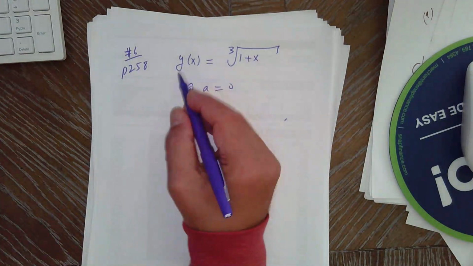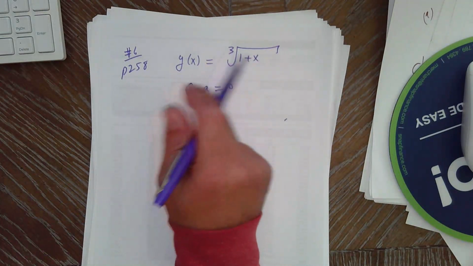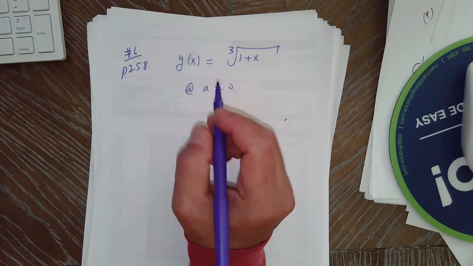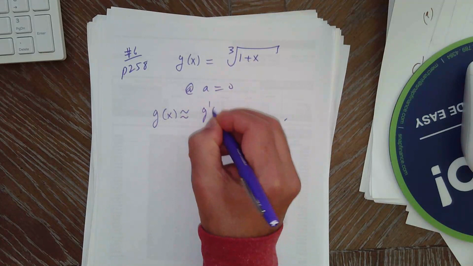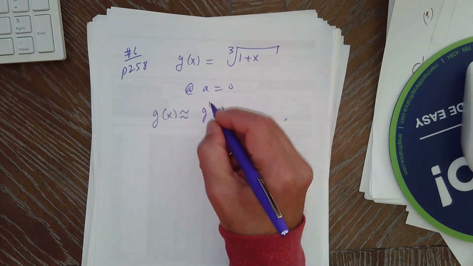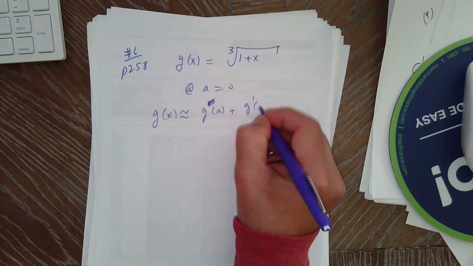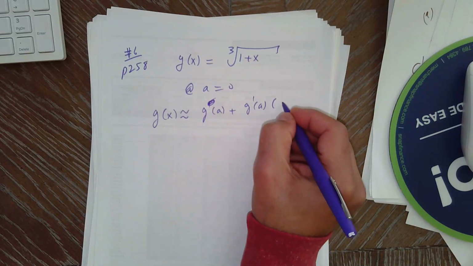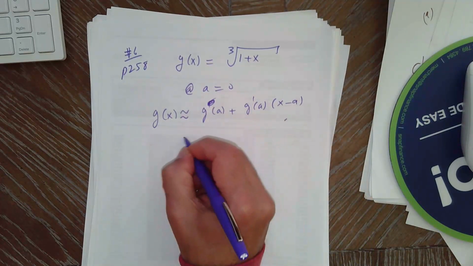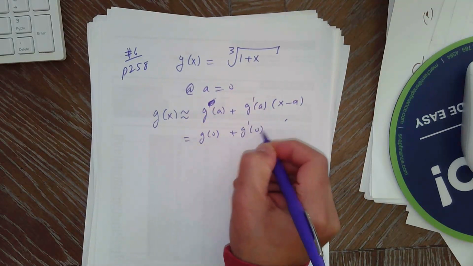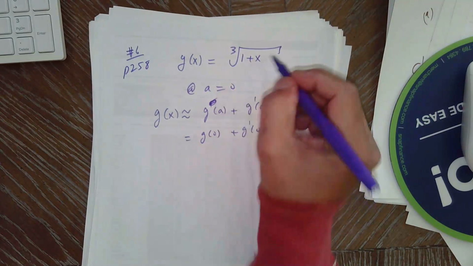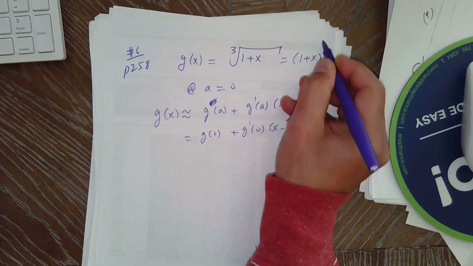Okay, so to find the linearization or the linear approximation, g of x is roughly g of a plus g prime of a times x minus a. So g of 0 plus g prime of 0 times x minus 0. Well, g of x is 1 plus x to the 1/3.